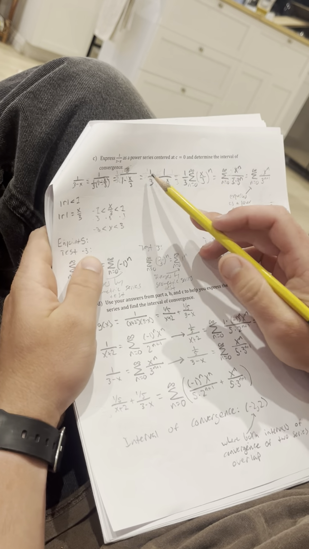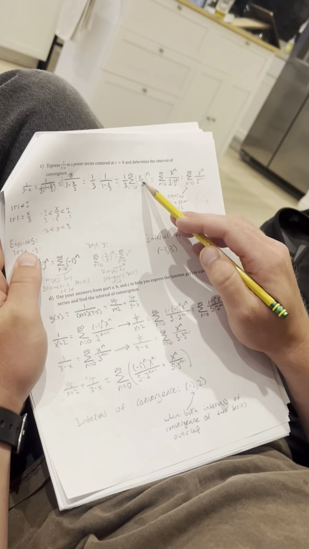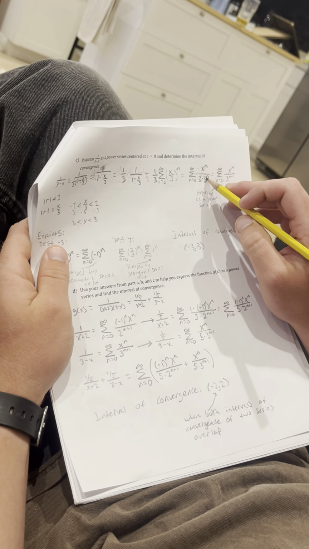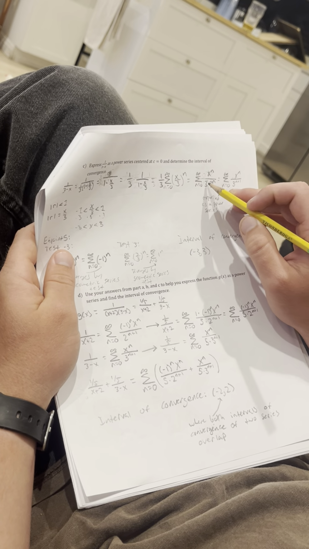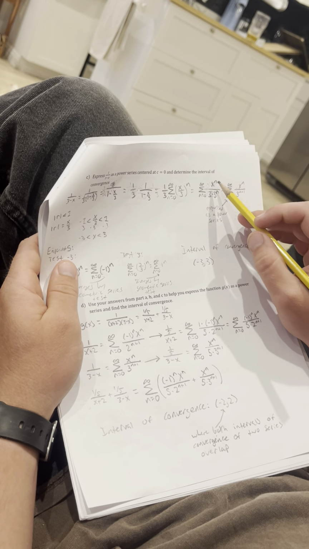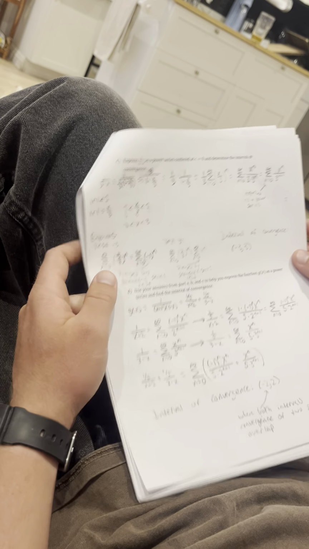And then we have to pull out the coefficient of the 1/3, and same idea where we multiply in the 1/3, and since we have 3 times 3 to the n, with the same exponent rule, that turns into 3 to the n plus 1, and then x to the n stays x to the n on the top because it's multiplied by 1.